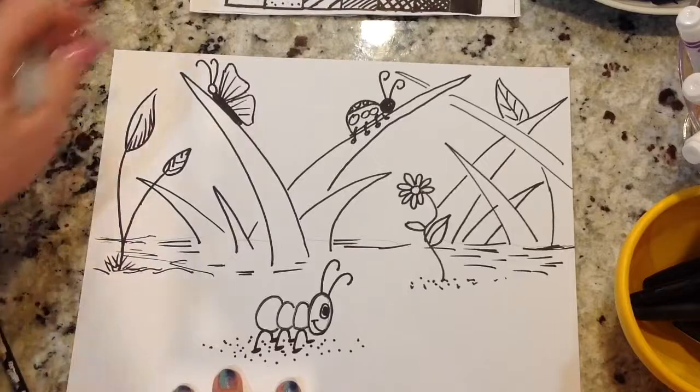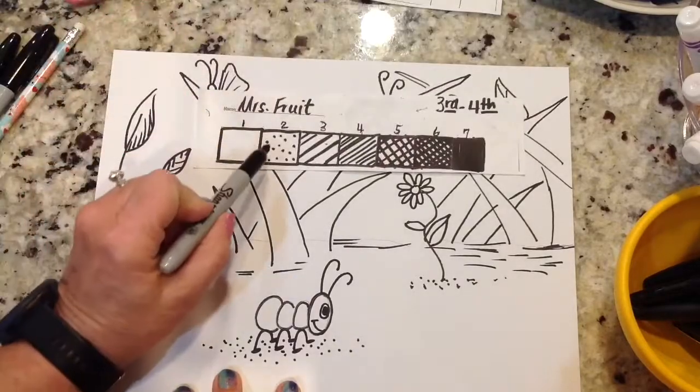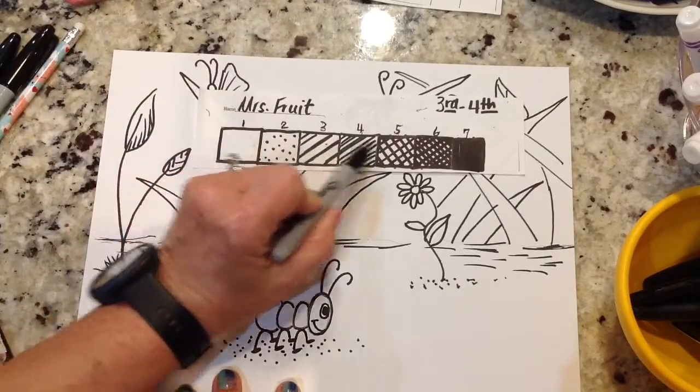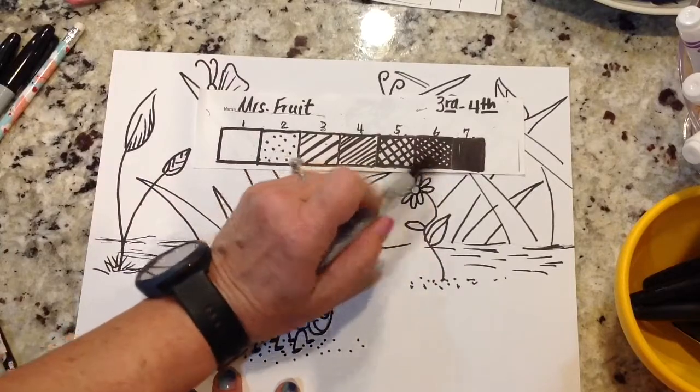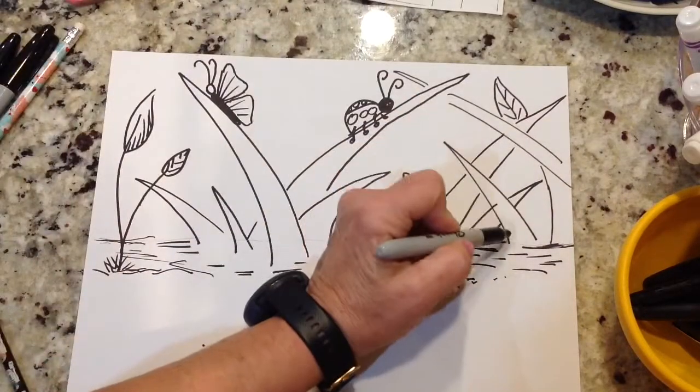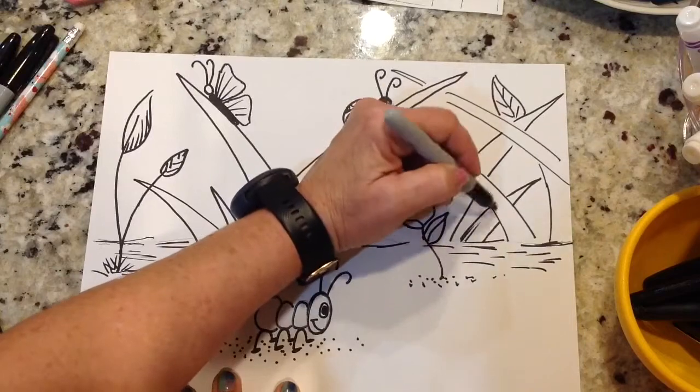Now on this, remember we're using a combination of dots and lines, maybe a bit of cross hatching in our darker areas. Like down here, let's do some cross hatching.